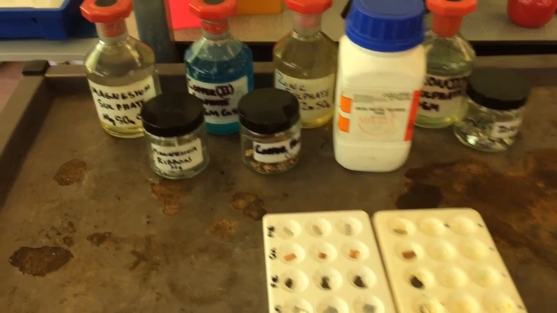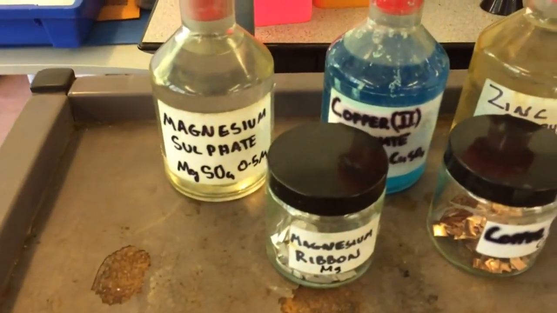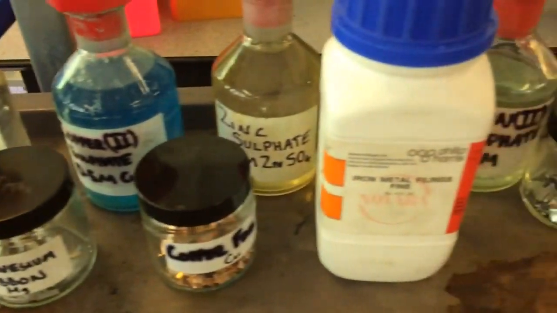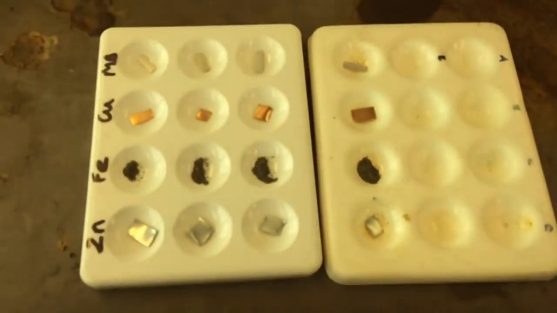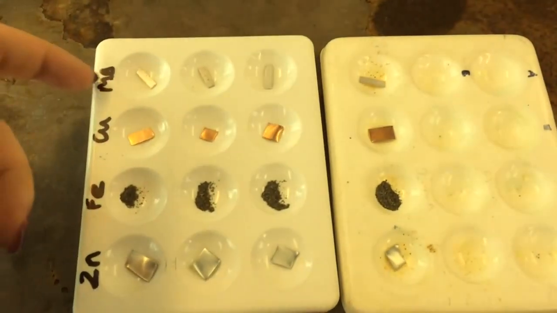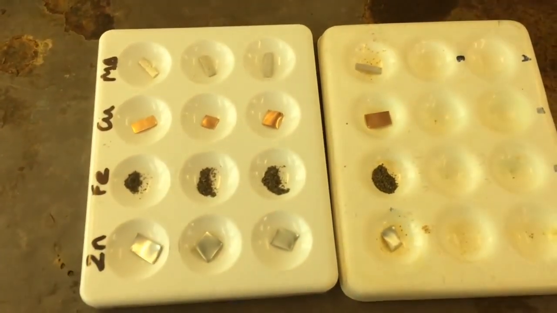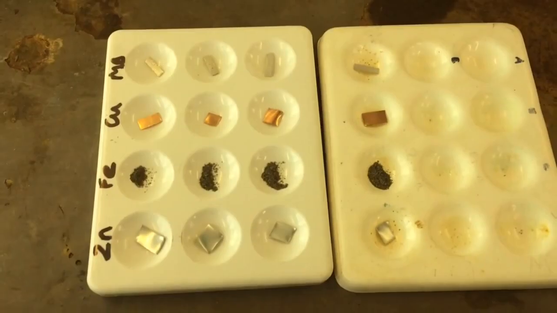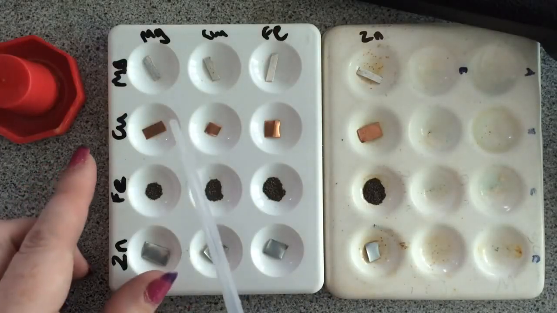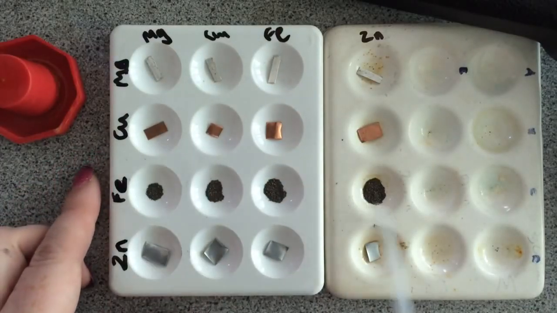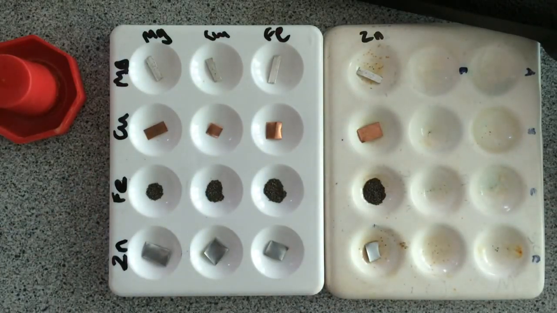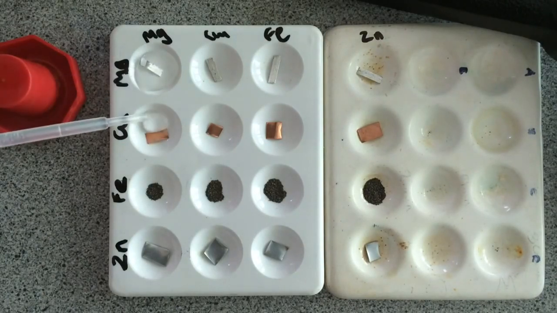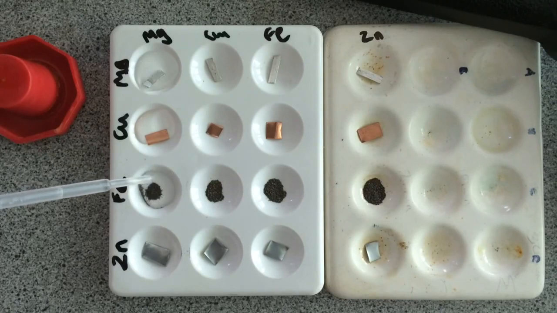Here we're going to be looking at the reactivity of metals. So we have magnesium ribbon, magnesium sulfate, copper, copper sulfate, zinc, zinc sulfate and iron sulfate. And I've just laid them out here. So we've got magnesium, copper, iron and zinc. In this one I'm going to put magnesium sulfate. And all we need to do is just pop a few bits in and watch for the reaction.